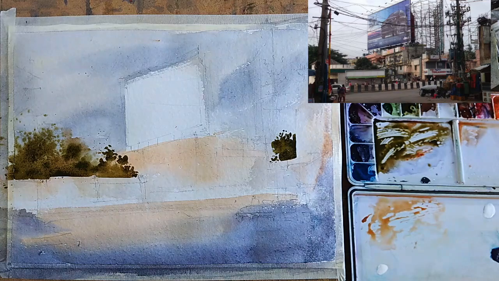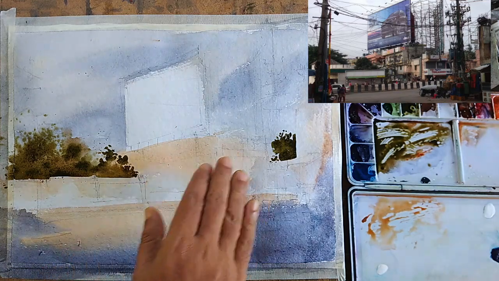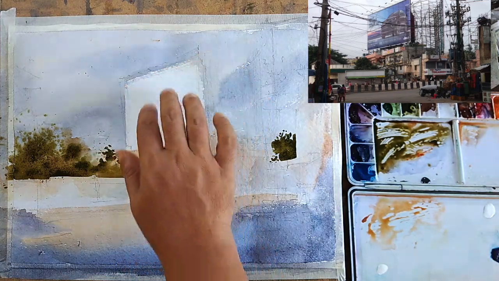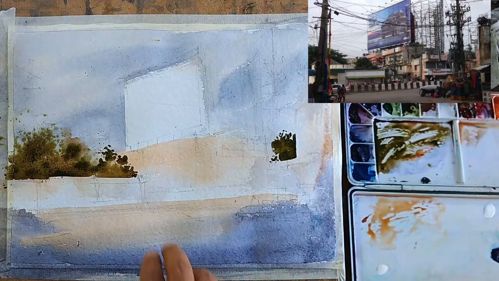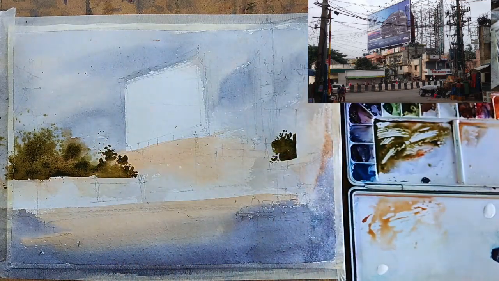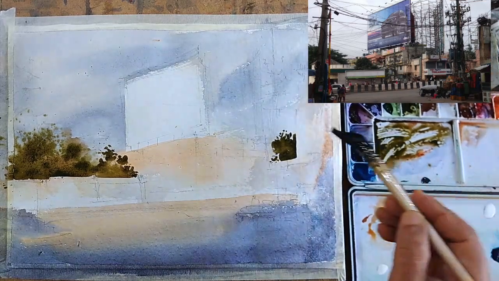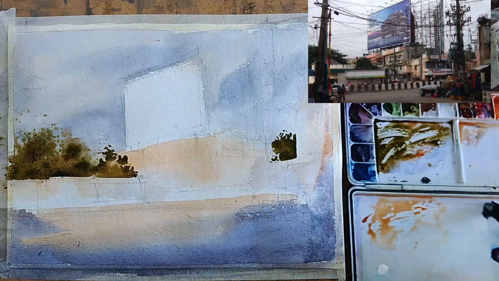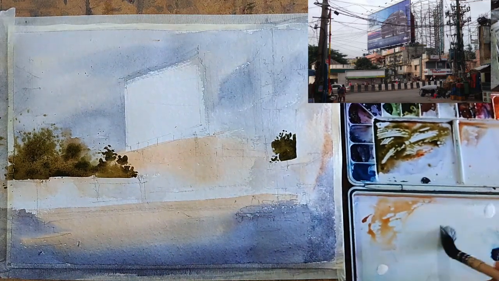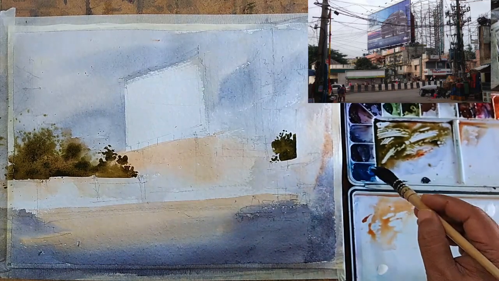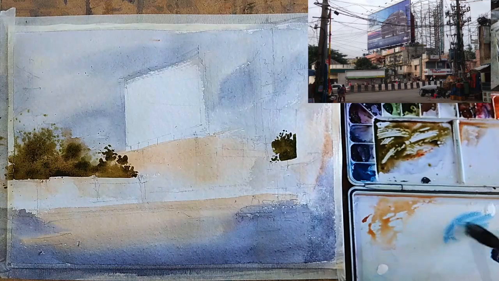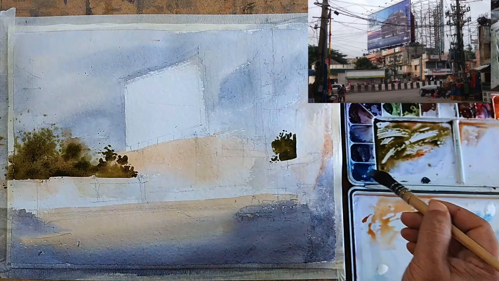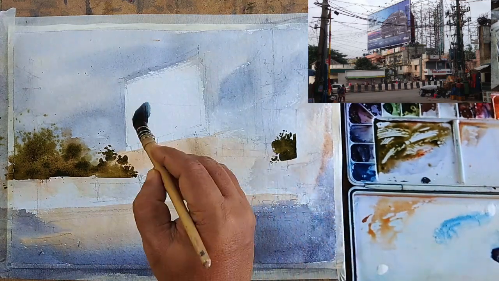Now we have to make the, I think I would make this hoarding, something on the hoarding, some underlying color. If you really look at, there are some whitish color here and then bluish. So I am using a little bit of opaque white, and I am mixing that with a little bit of cerulean blue, just to get some shade.